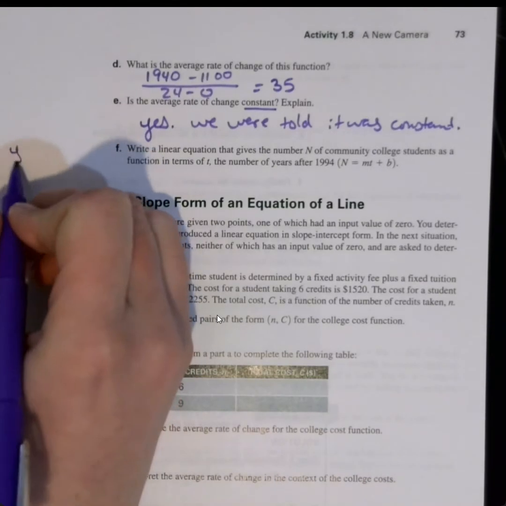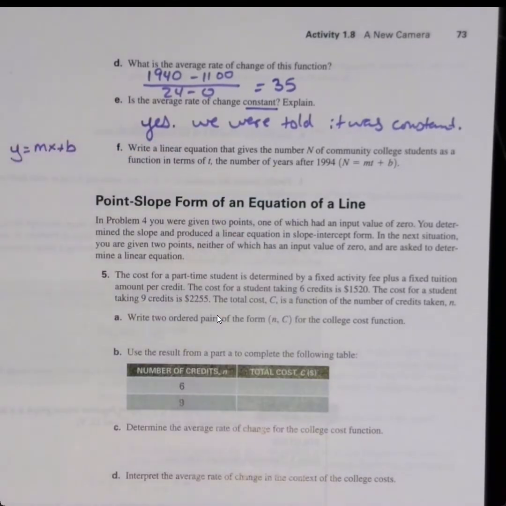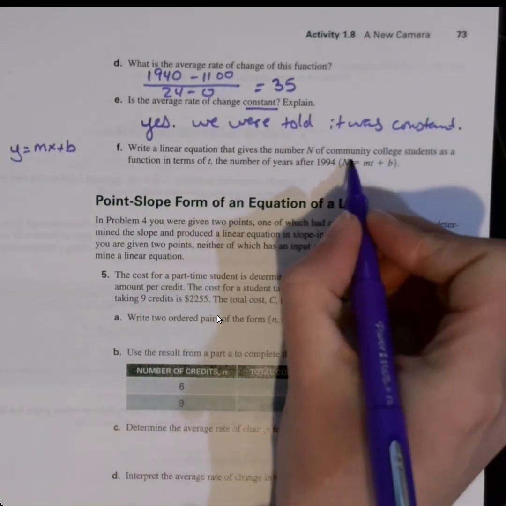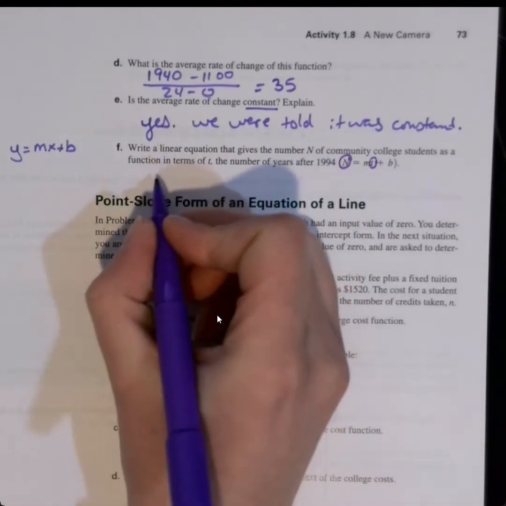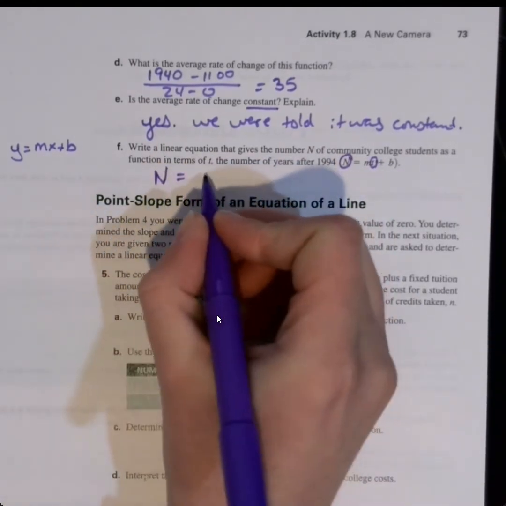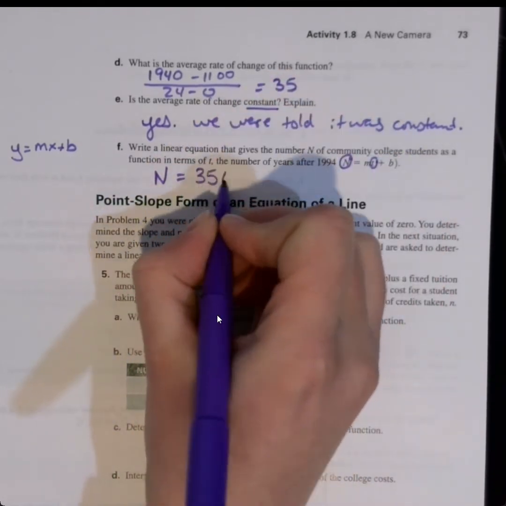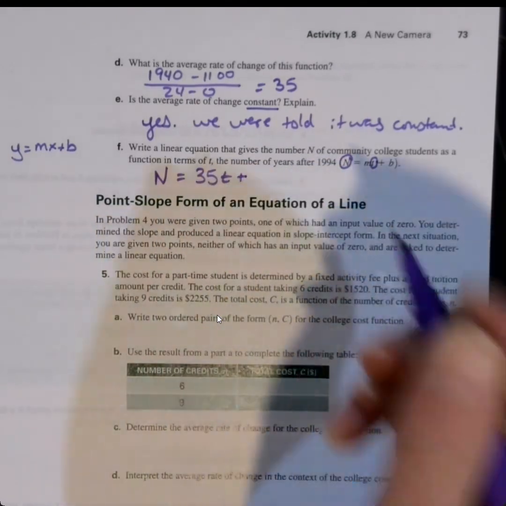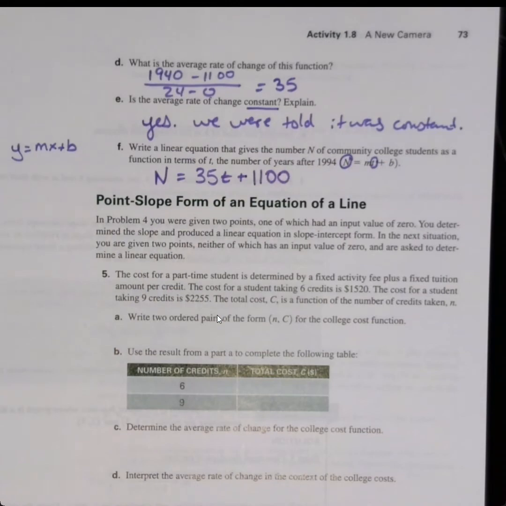All right, so now we get to put these together to make the function. y equals mx plus b is the general form, and we're going to just change the variables from x and y, which are the generic variables for input and output, and we're going to be using n for the output and t for the input. So n equals m, which we have just discovered, that's our rate of change, is 35, times t plus, on our previous page, we had said that b, the vertical intercept, was 1100.